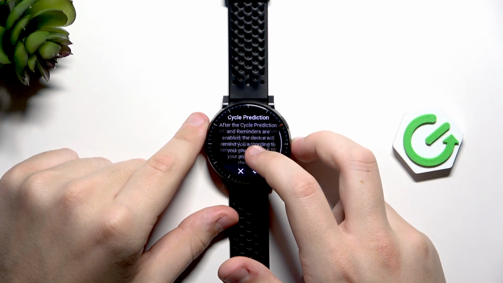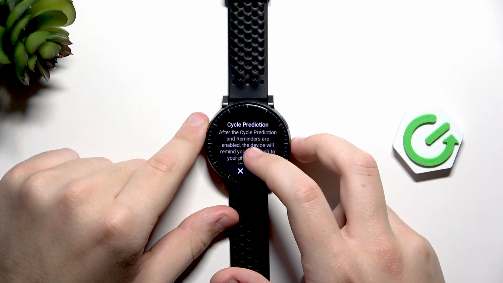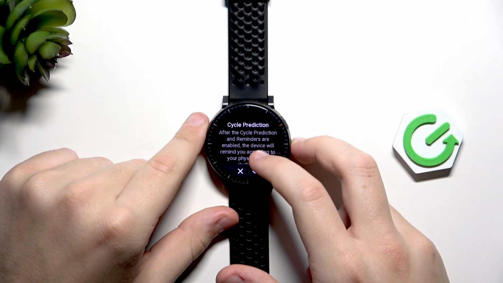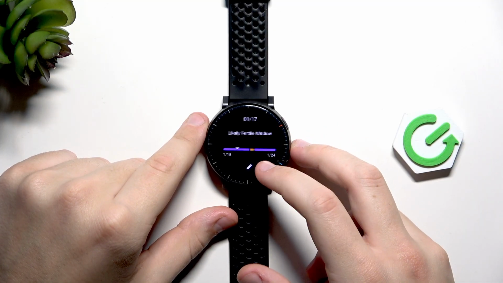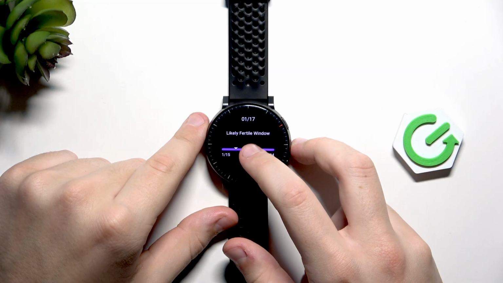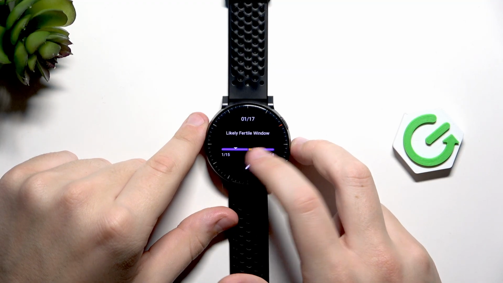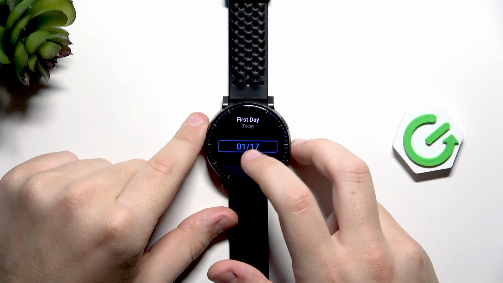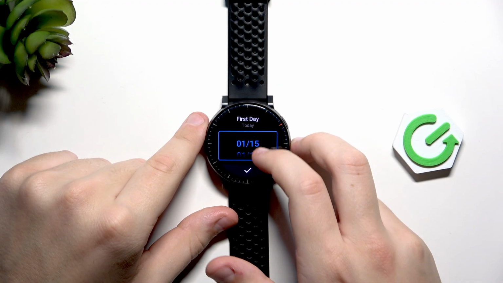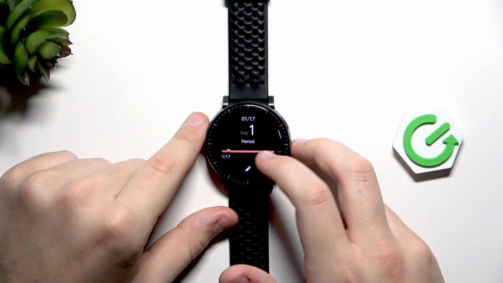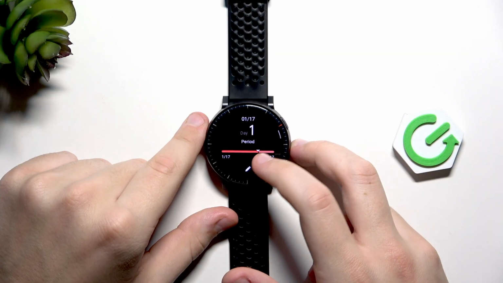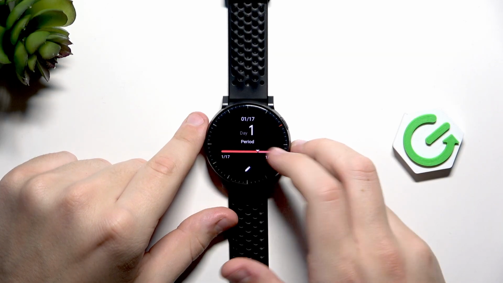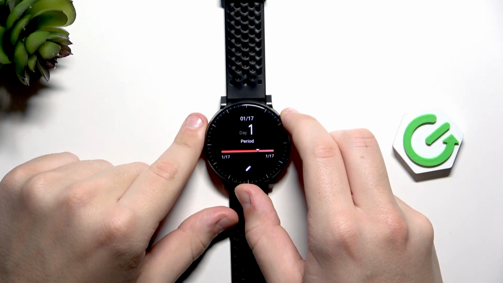And as you guys can see, after the cycle predictions and reminders are enabled, the device will remind you according to your physiological rhythms. So press on the check mark, and here you guys can see everything. You guys can also edit this, like the first day, and now it looks like this. So the last day, let it be like that. As you guys can see, this is how it would look like.